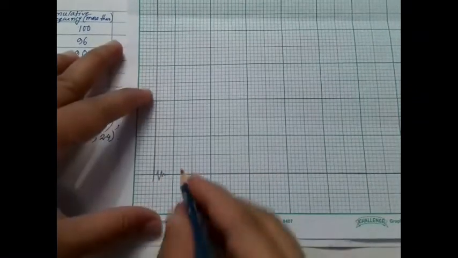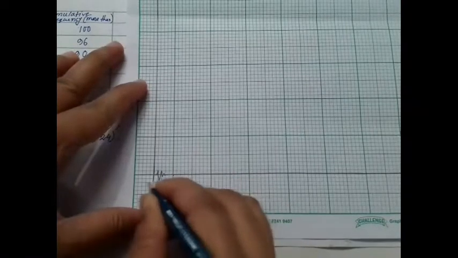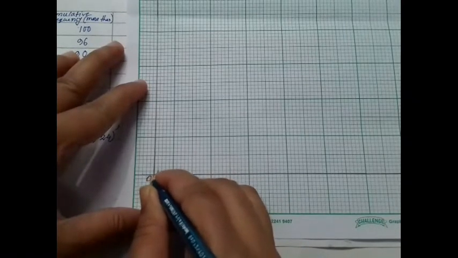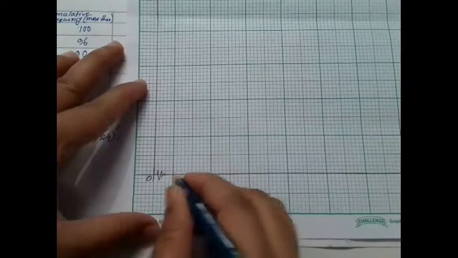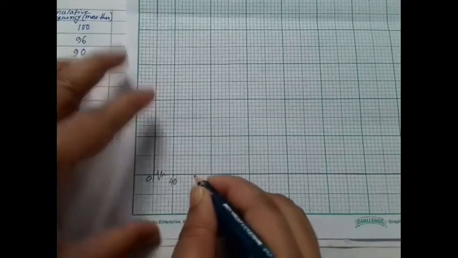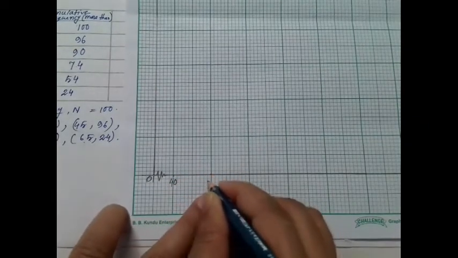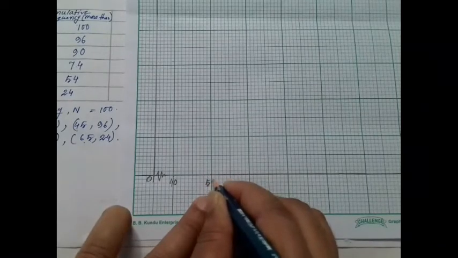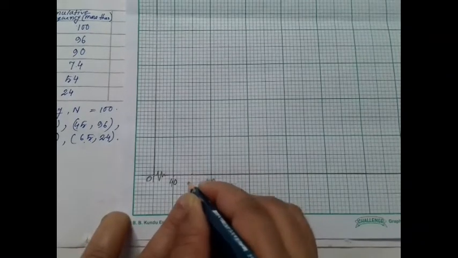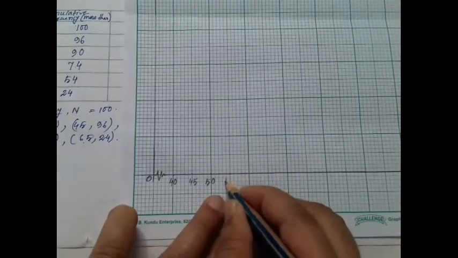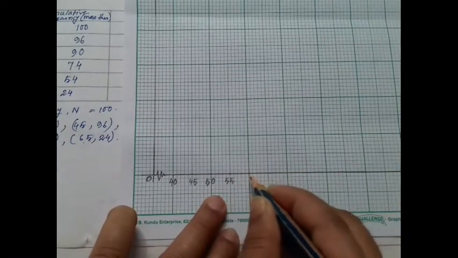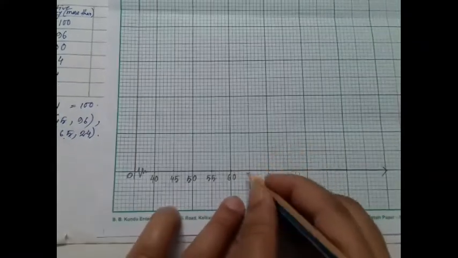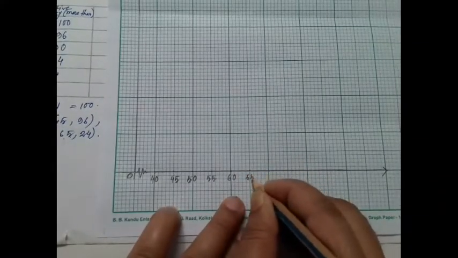Now we can take this one as O, and this point we can take as 40. Then after 10 we get 50, so this one is our 45. Then 55, 60, and finally 65.